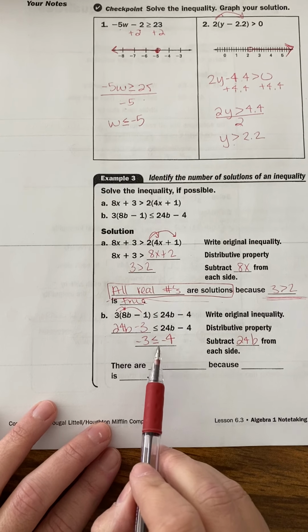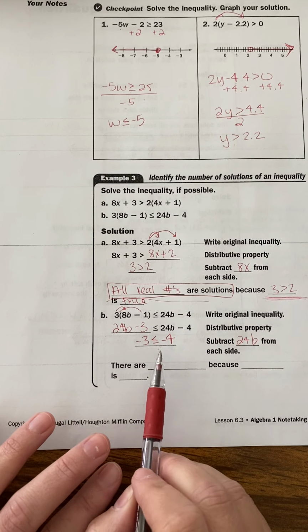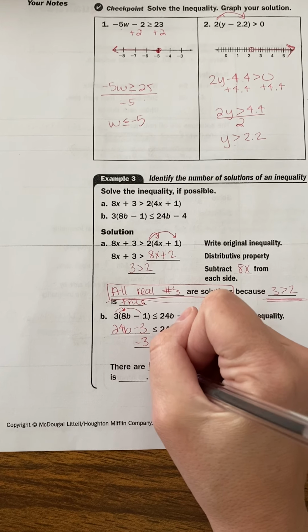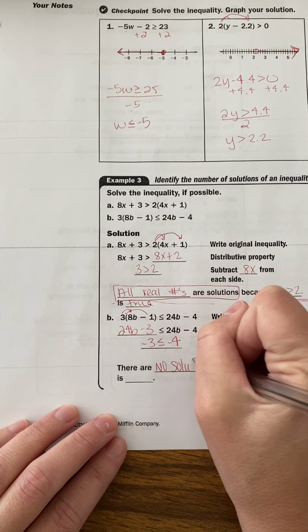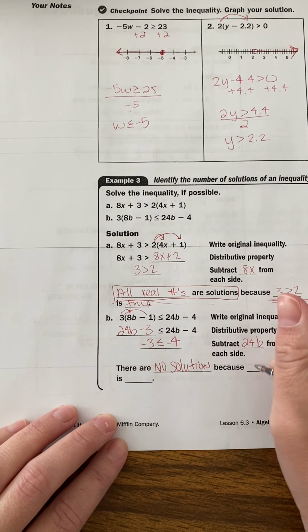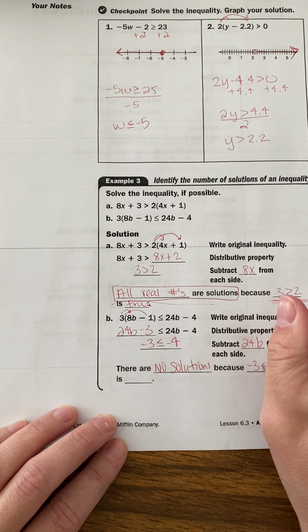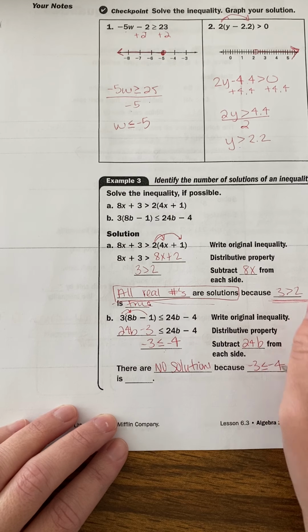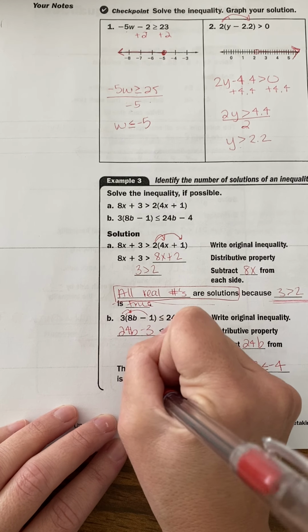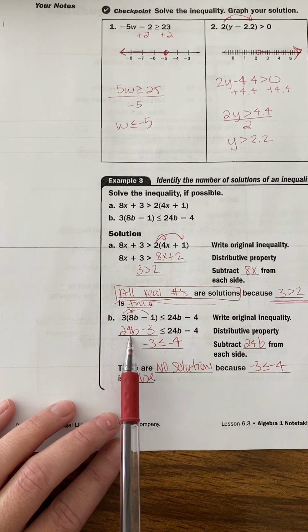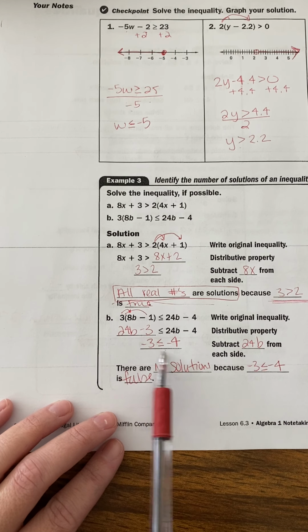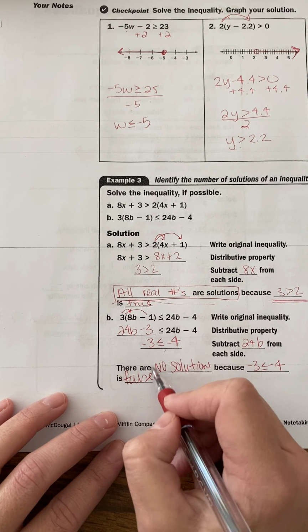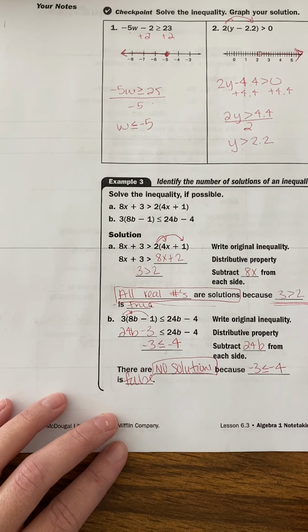And this is not a true statement, because negative 3 is not less than or equal to negative 4. So the answer is false. Whenever you try to solve for b and you end up with a statement that's not true, the answer is no solutions.